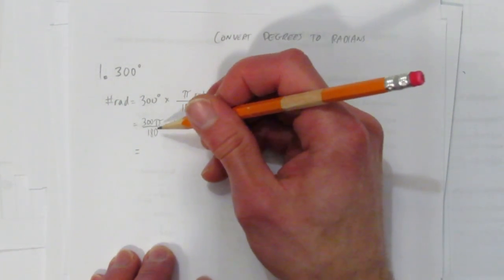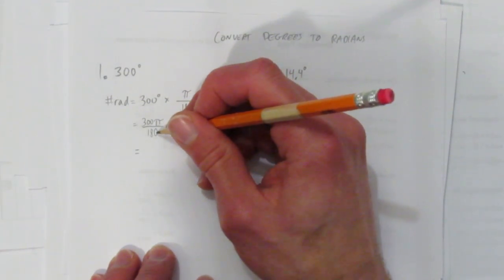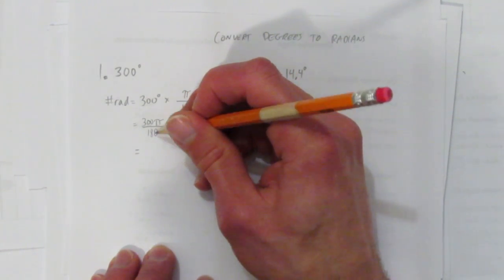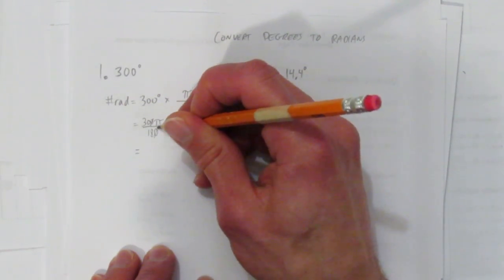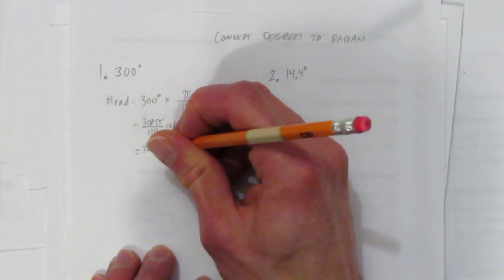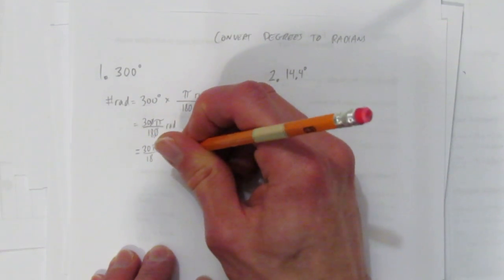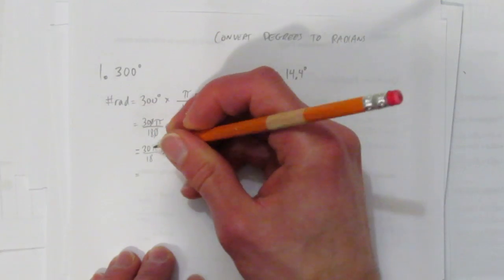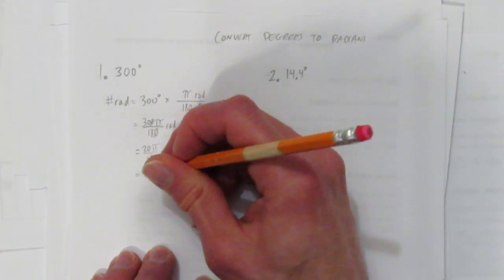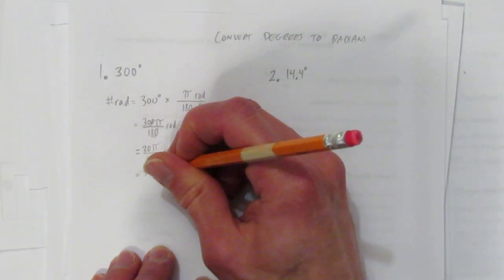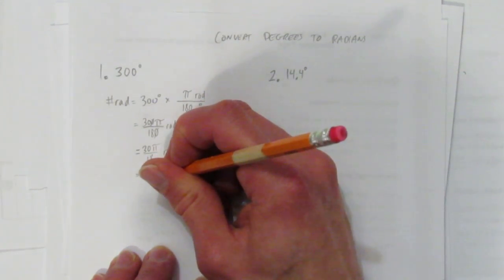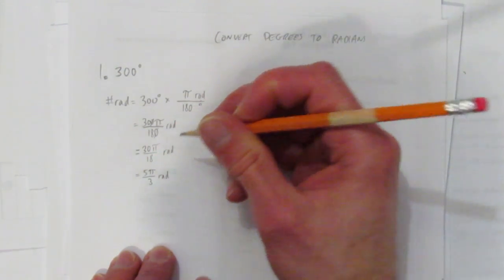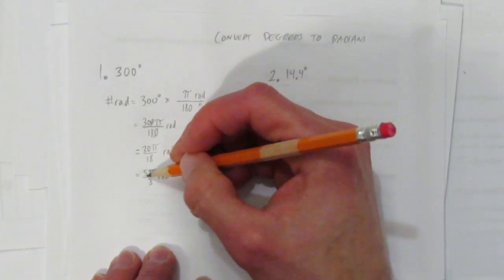And now reduce. You might be able to reduce this fraction right away to its lowest form, but the easiest thing to notice is if it ends with a 0 and ends with a 0, you can divide by 10. The zeros go away, and you get 30 pi over 18 radians. And now what goes into 30 goes into 18. The answer is 6. You could divide top by 6, you get 5 pi, and divide bottom by 6, you get 3. So, we've converted 300 degrees to radians. It's 5 pi over 3 radians.